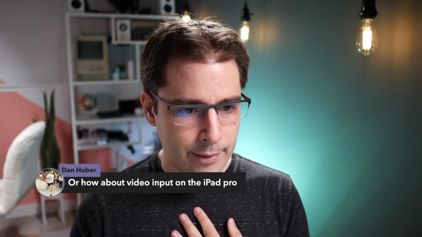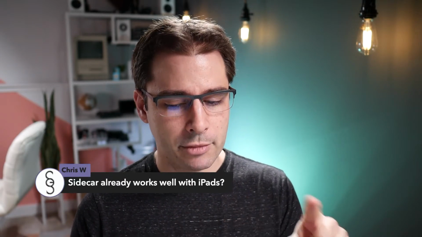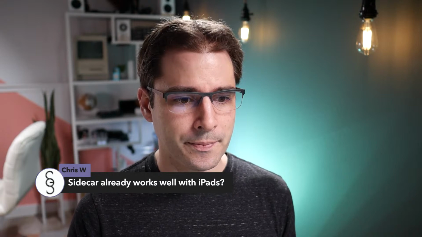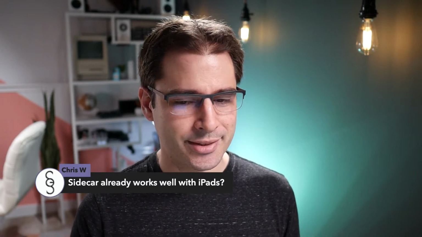Yeah, video input on the iPad Pro is what I would expect. You can use your iPad as a monitor using Sidecar, but I just don't see that happening with a HDMI port.